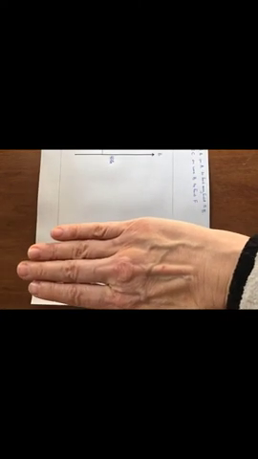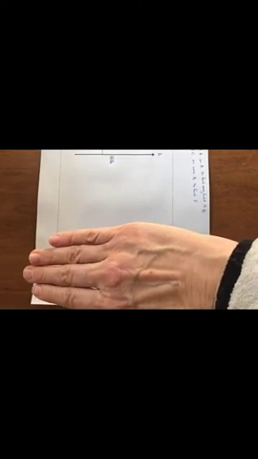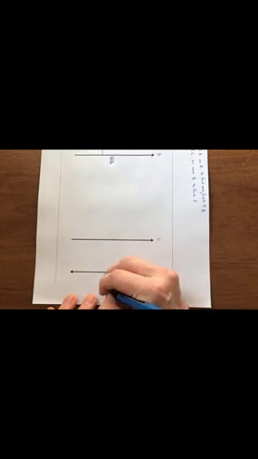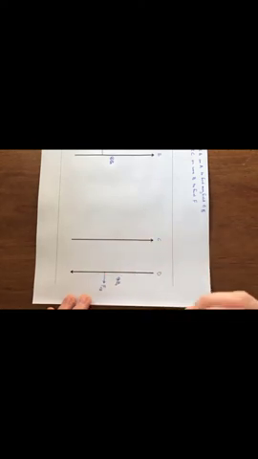Now I use right-hand rule C on wire D. Fingers in the direction of the current, curl into the field. The force is this way. Okay. We can repeat this process for wire C.